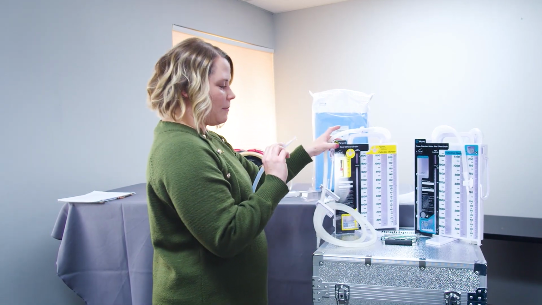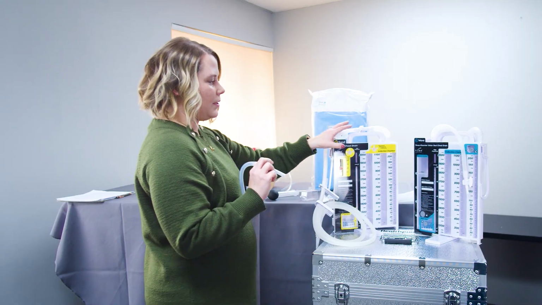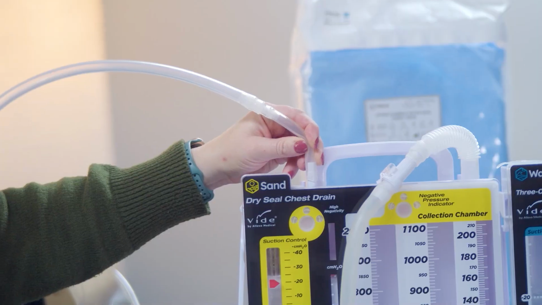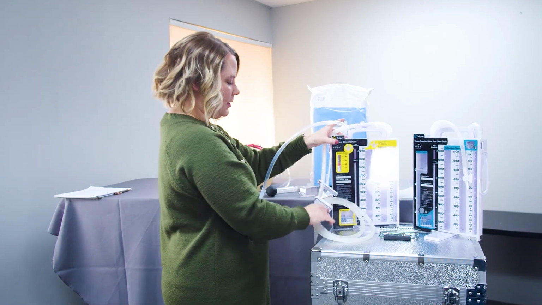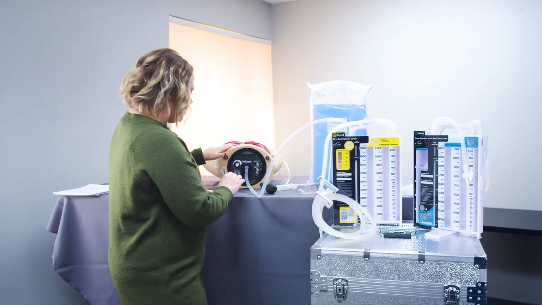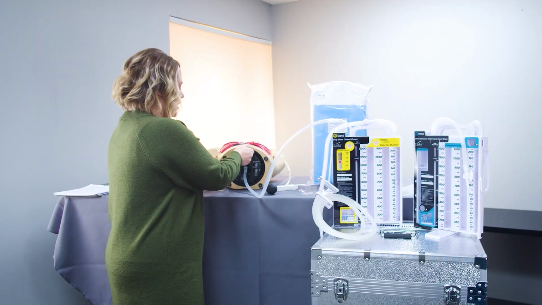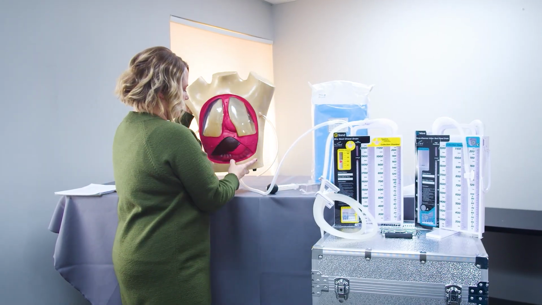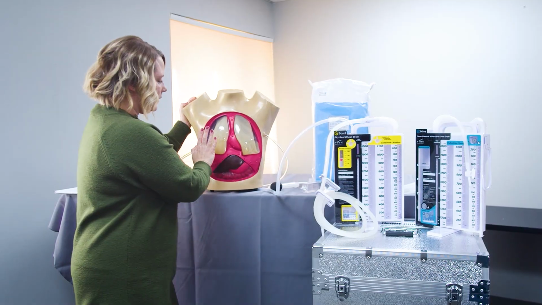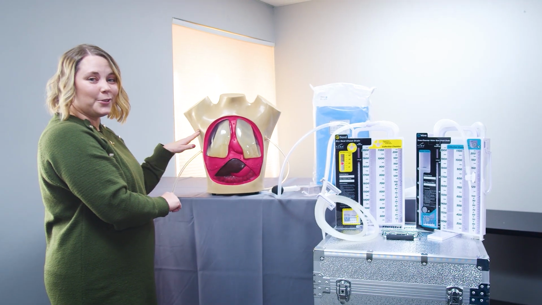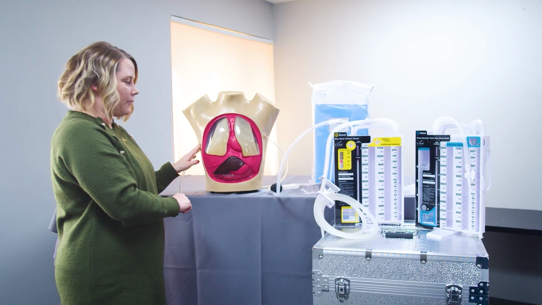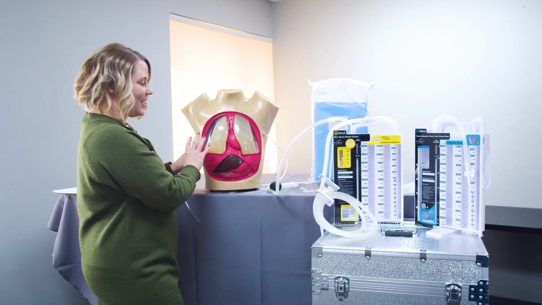So I'm going to hook my vacuum tube up to the suction head or port on the collection system and make sure that that's snugly fit. And if we are going to be using this chest tube simulator, on the left-hand side of the torso is the hemothorax chest, and you can see that the chest tube is inserted lower in the chest cavity to allow for the gravity drainage of the drainage that is in there.